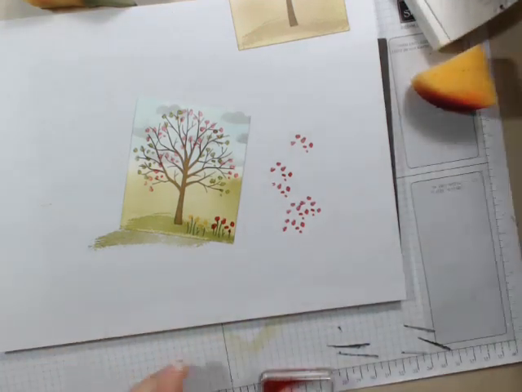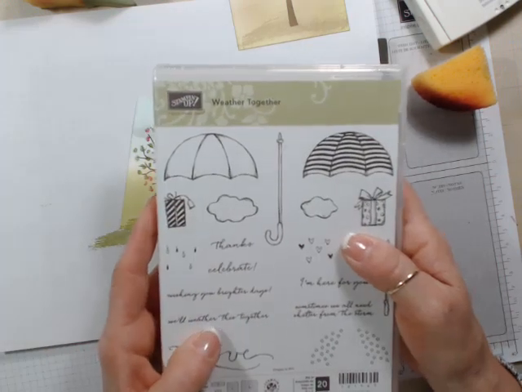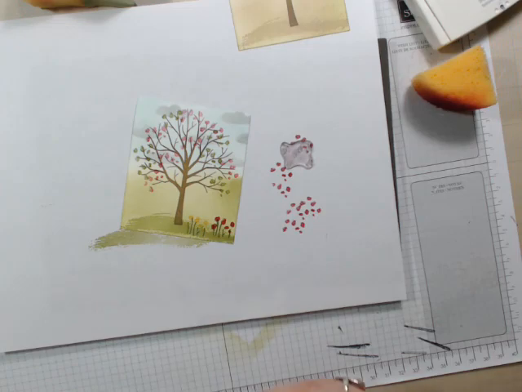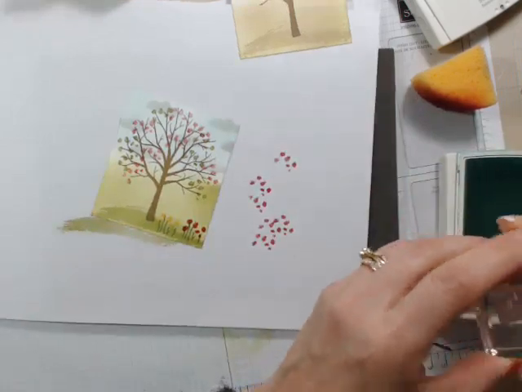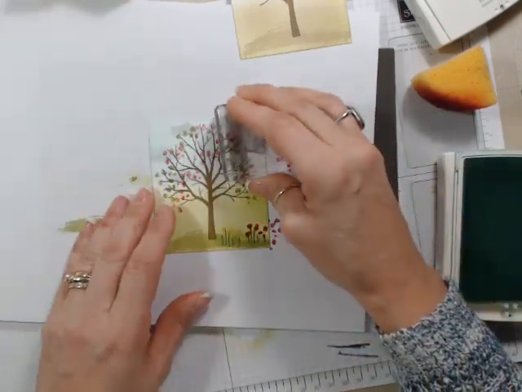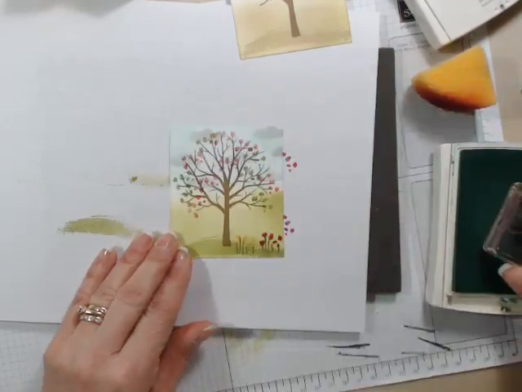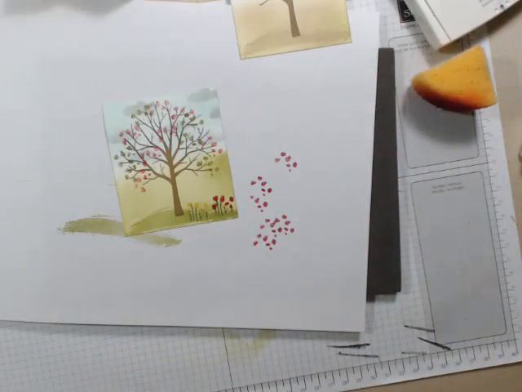Now, that is done. We're going to have some rain here. So for the rain, I'm going to try to keep that there. I'm using Weather Together. It's some raindrops there. I'm going to take this and we're going to use Pool Party. But that's not it. We're going to have something else with that. Here we go. So that is done.